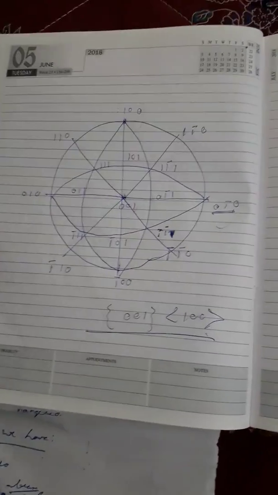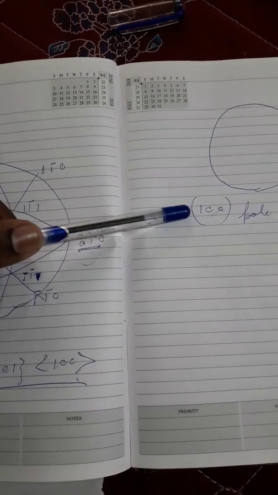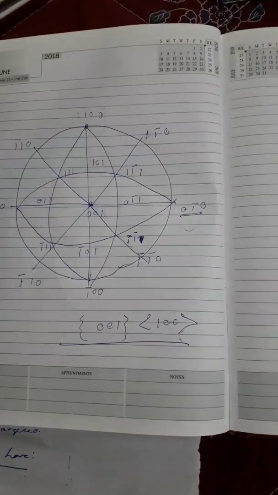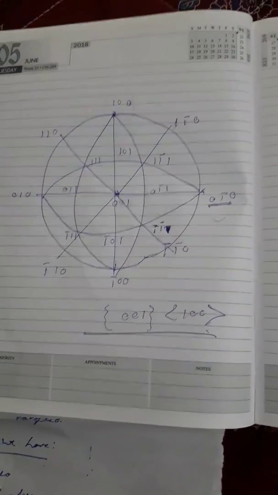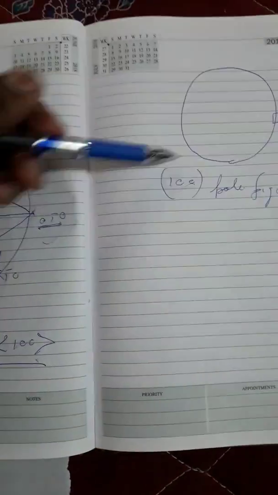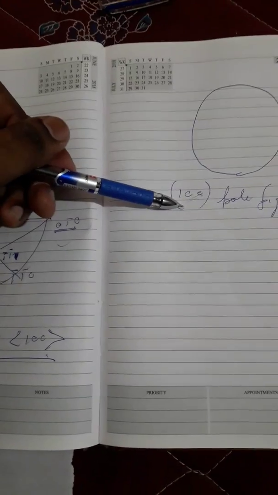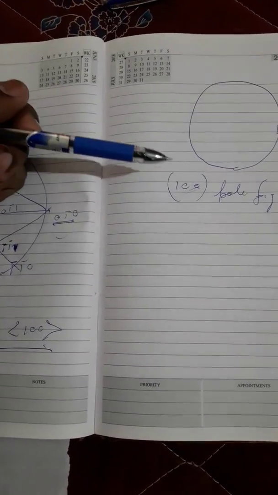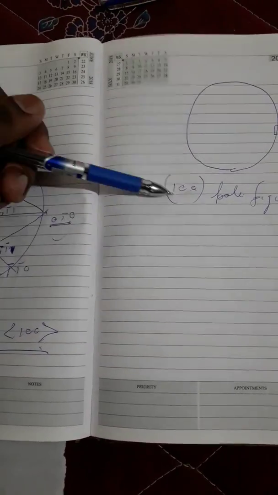However, for tetragonal, the 100 pole figure does not imply the 001, because 001 is different from 100 and 010. They are not equivalent. But obviously in cubic, due to the symmetry, 100 is equivalent to 010 and 001. This can be bar 100, 0 bar 10, 010, 001, 00 bar 1, and so on.